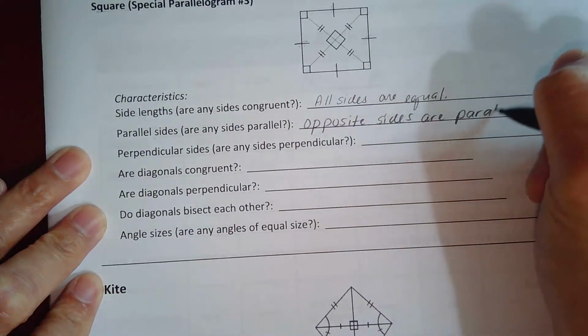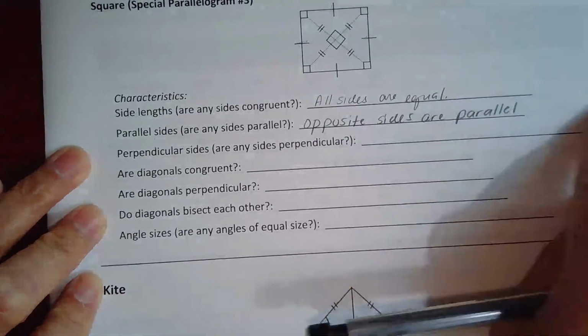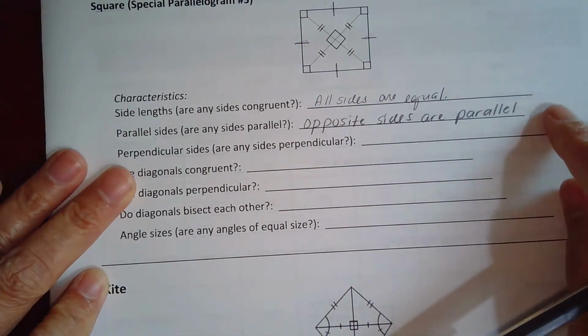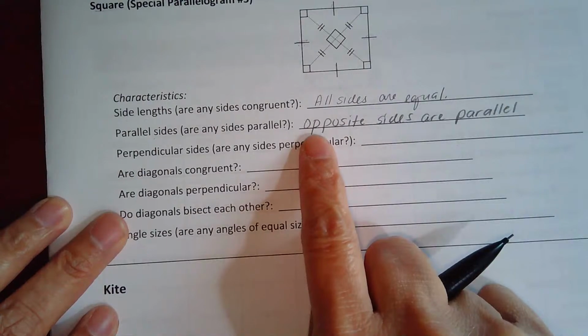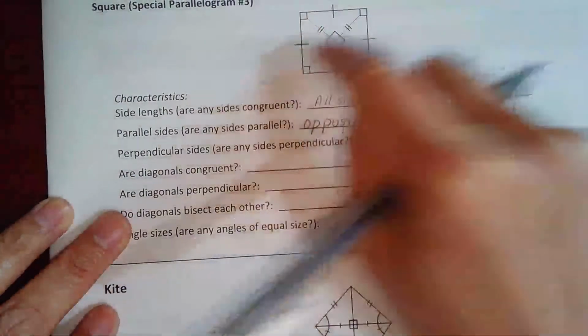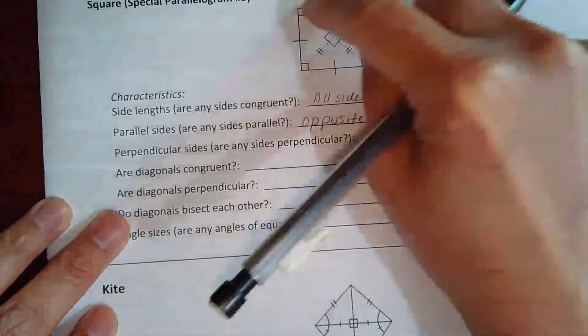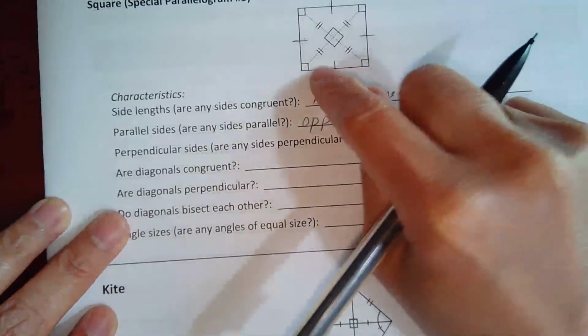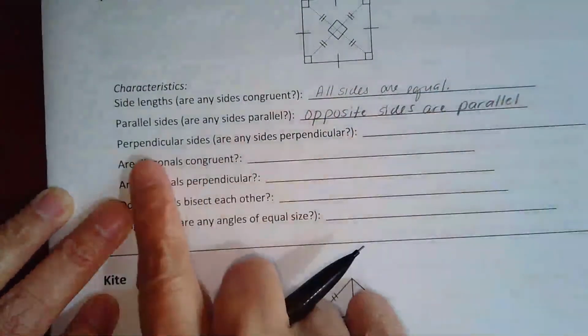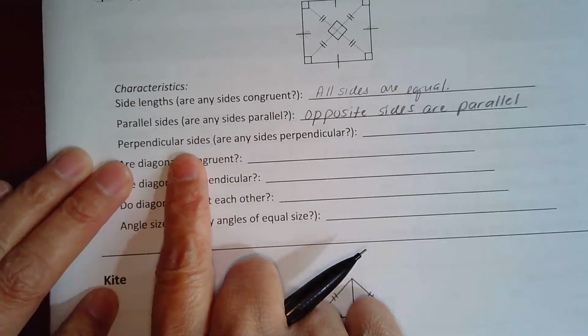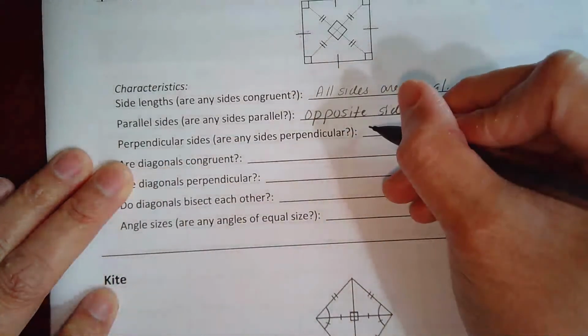Okay, so we've already seen that one, so I'm not going to bore you with extra detail. We just know opposite sides are parallel. So this side is parallel to that side, and the side on the top is parallel to the one at the bottom. Any perpendicular sides?